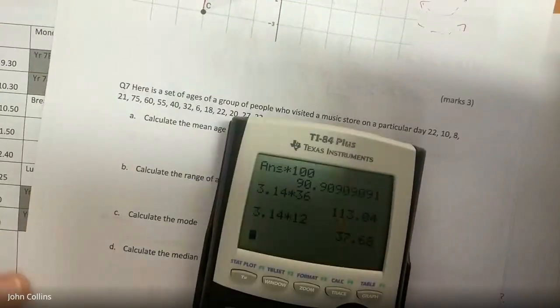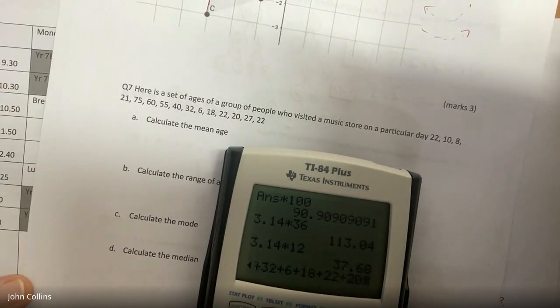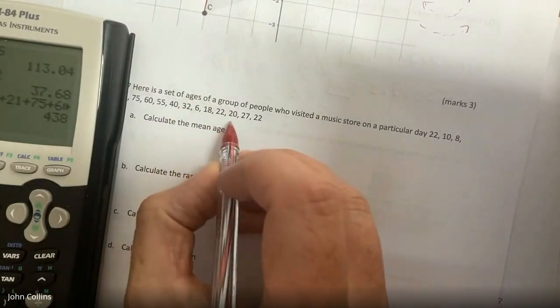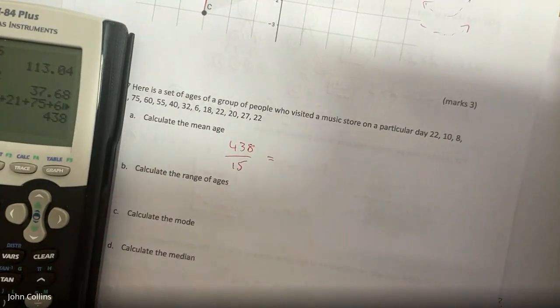Next question is about mean, median, range, and mode. The mean, I need to add up all these numbers and divide by how many are there. So if I add them up, I can do this on a calculator pretty quickly. 22 plus 10. I'll get there eventually. Plus 27 plus 22. All right, and I divide that by, I counted 15 numbers, I think, if you count it up. So I have 438, and I divide it by 15. Add them all up and divide by 15.